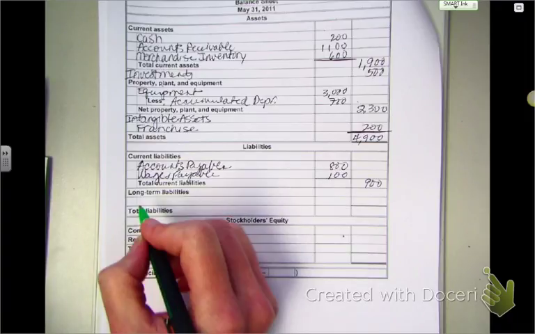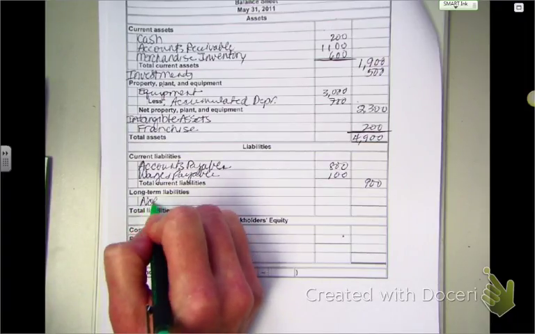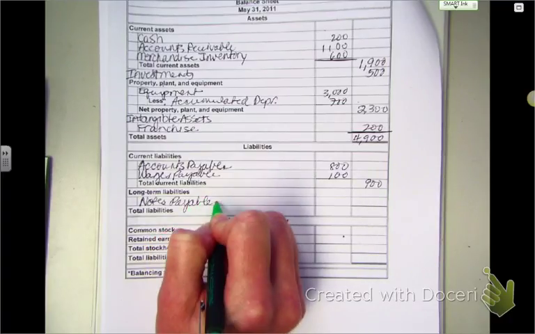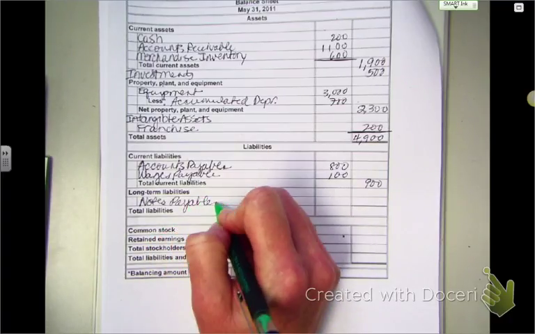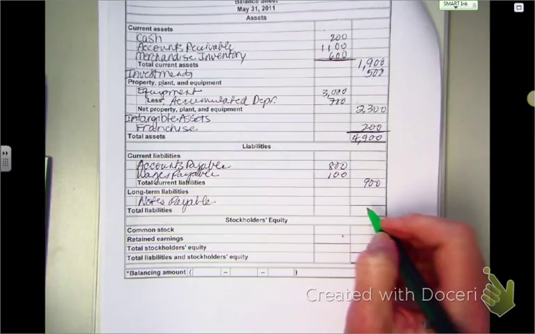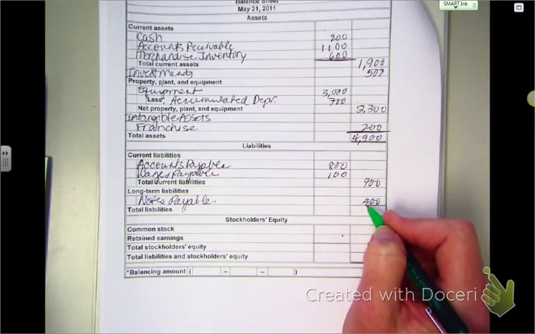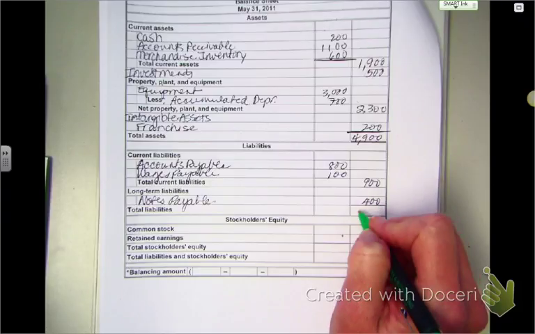Then in our long-term liabilities, we had notes payable that the problem indicated were going to be paid over the long term, and that was for $400. So the subtotal for our total liabilities was $1,300.